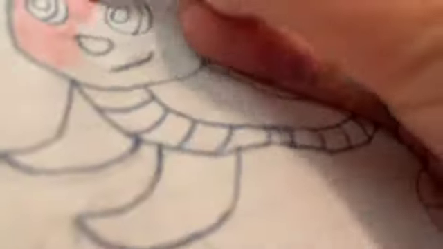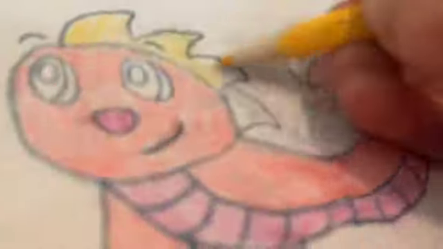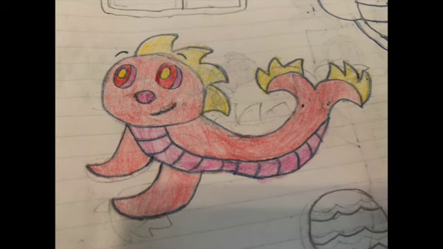So now we're calling the sea dragon red because the waters are orange here. So this is the reversal one. We got pink, yellows, and reds. And there we go. There's the final version. I think this is pretty cool.